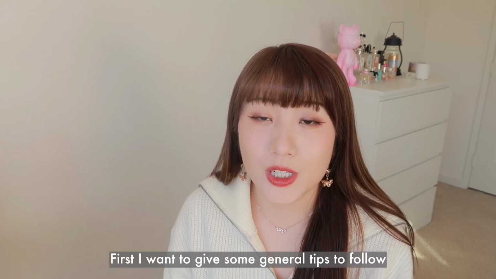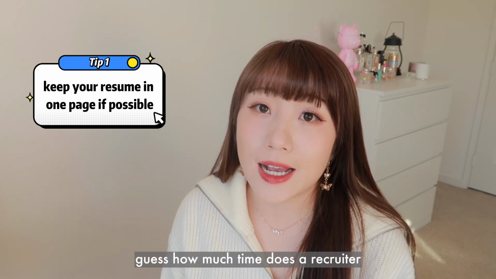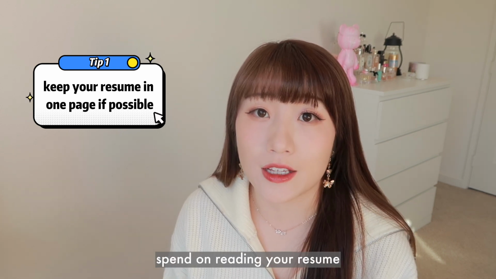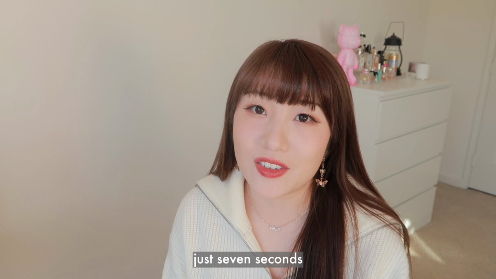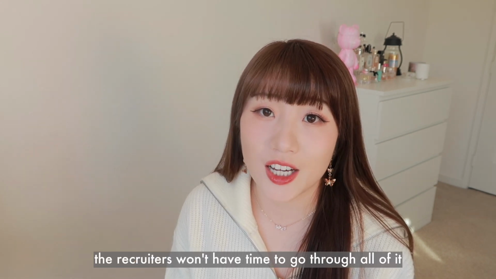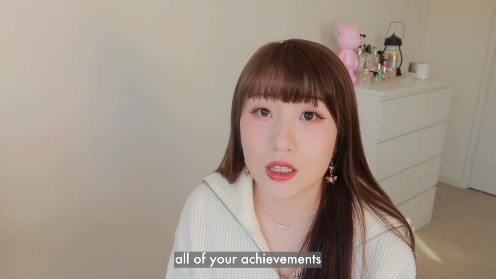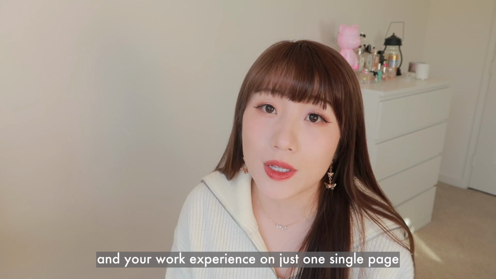First, I want to give some general tips to follow when you write your resume. Number 1, keep your resume in 1 page if possible. Guess how much time a recruiter spends on reading your resume? Just 7 seconds. So if you have a lengthy resume, the recruiters won't have time to go through all of it. It's best if you highlight all of your achievements and your work experience on just 1 single page.